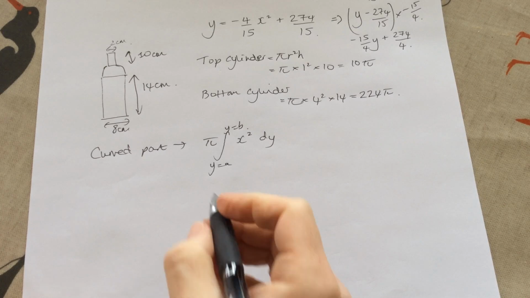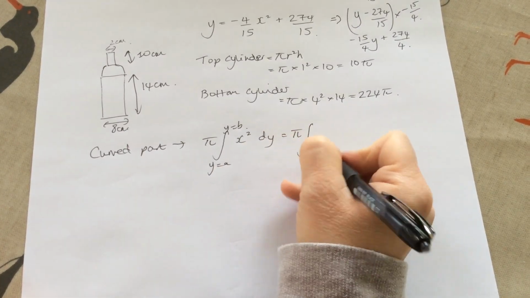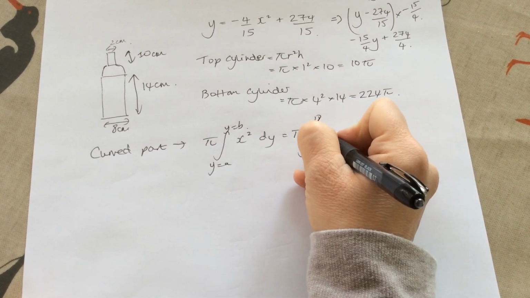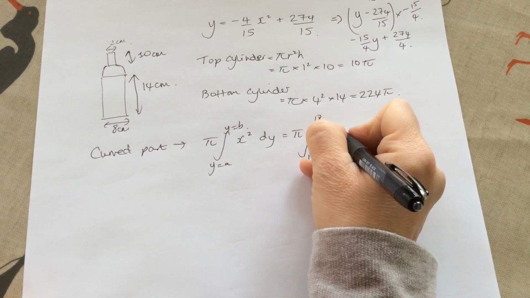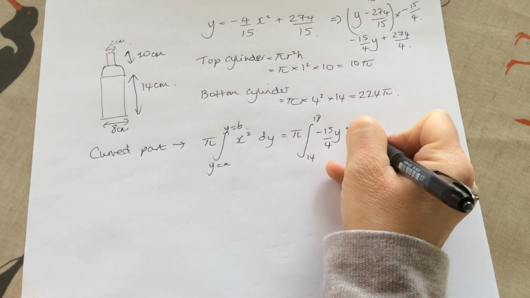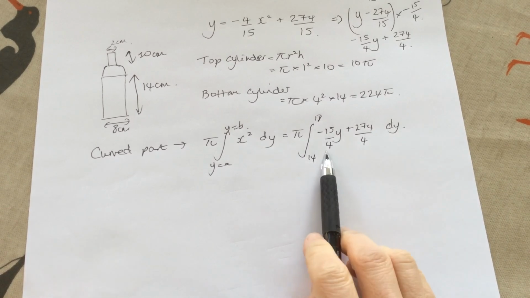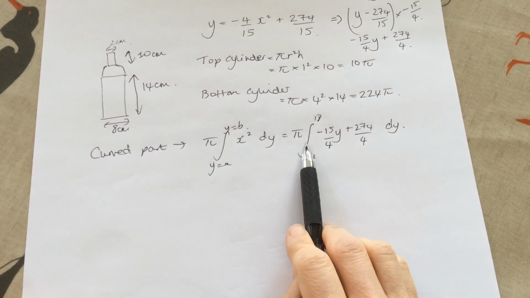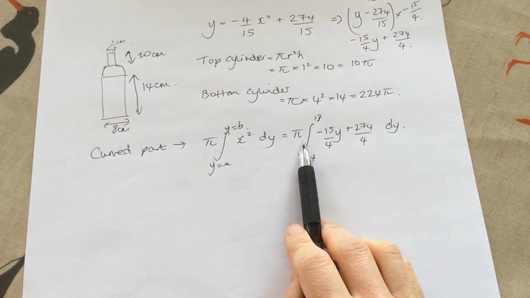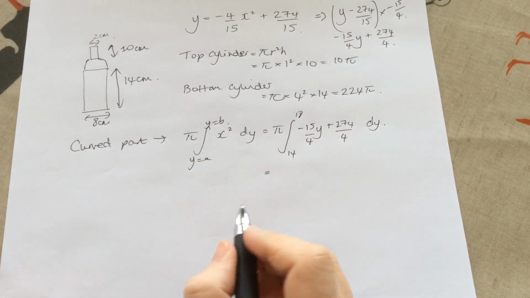So what I'm going to be integrating then, between 14 and 18, is minus 15 over 4 y plus 274 over 4 dy. Probably would be sensible to take this quarter outside my integral, but I haven't when I did this first time, so I'm going to plough on with keeping that inside.